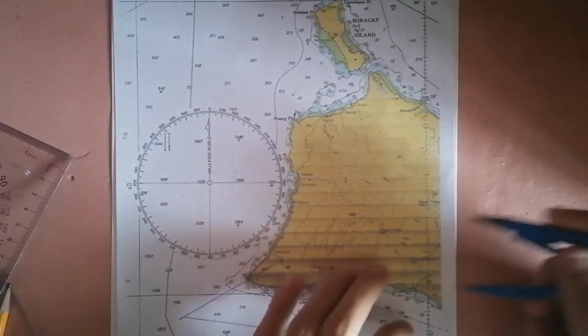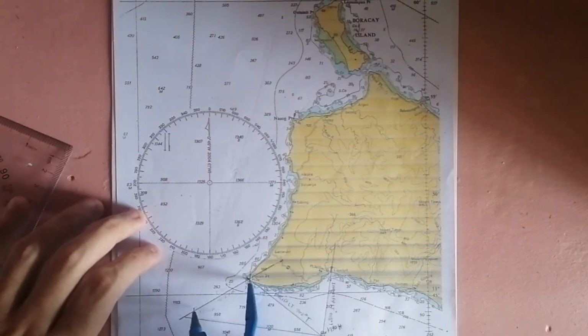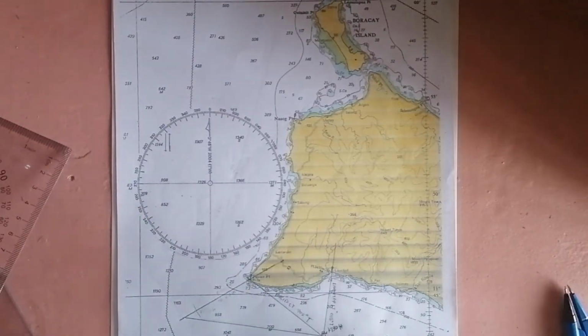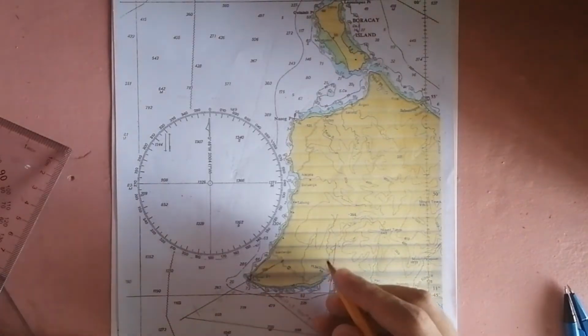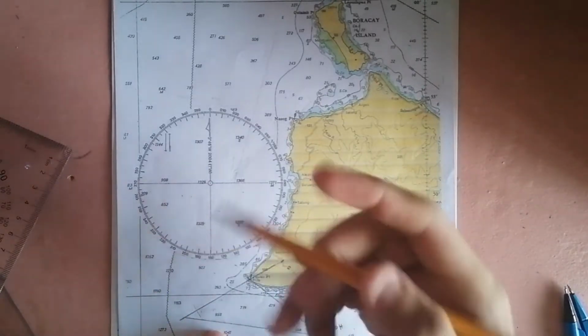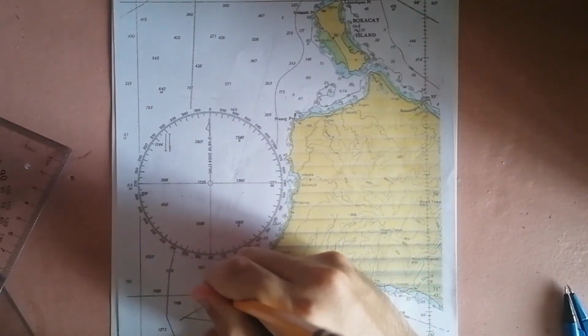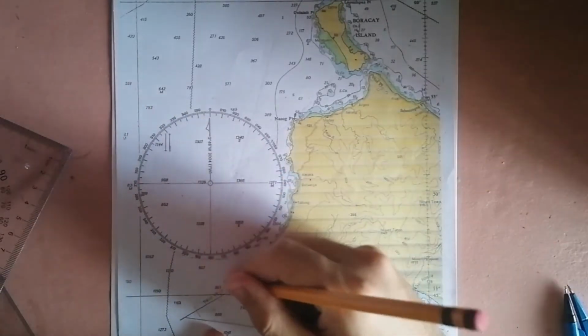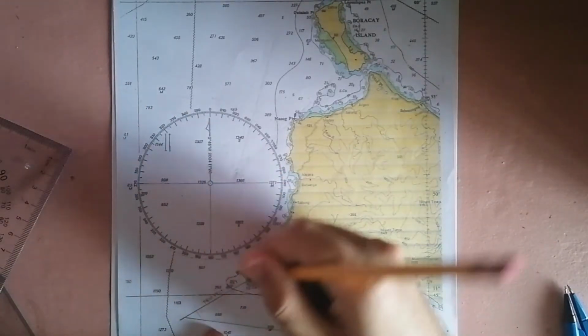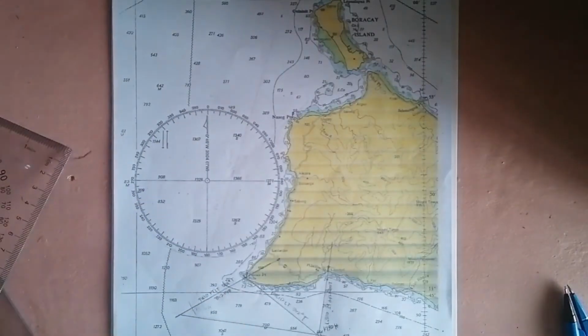So that is 3.2. Then mark its circle of position. So that will be the distance. This is Pusher Point LT, which is 060 degrees true with a distance of 3.2 nautical miles.